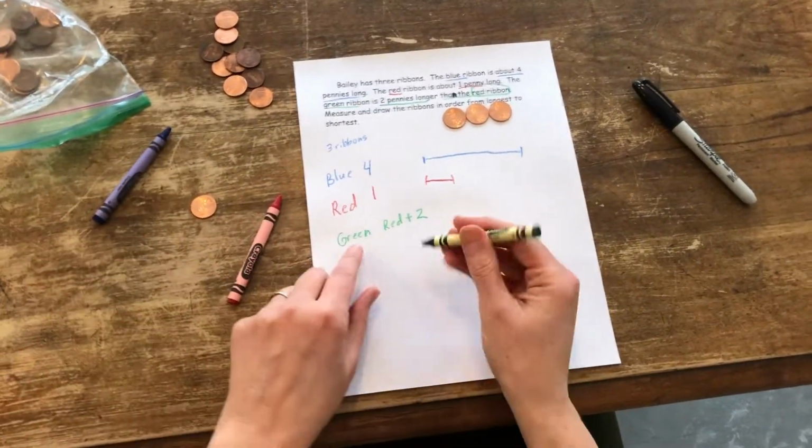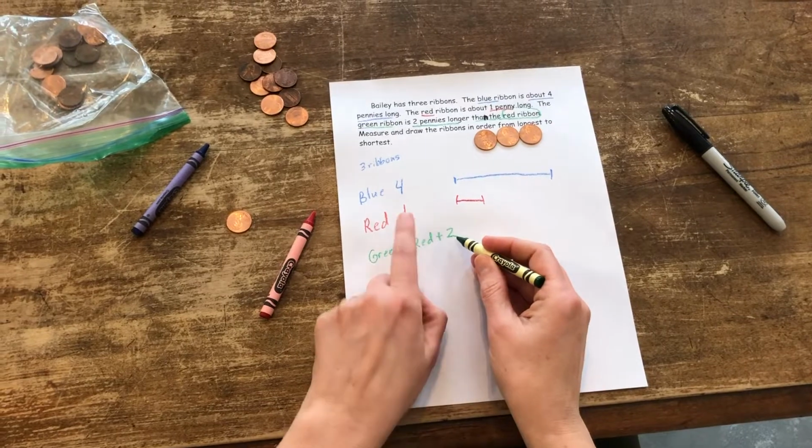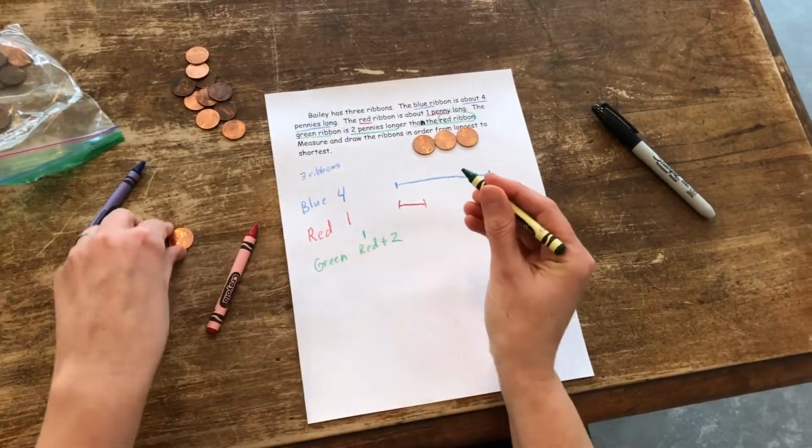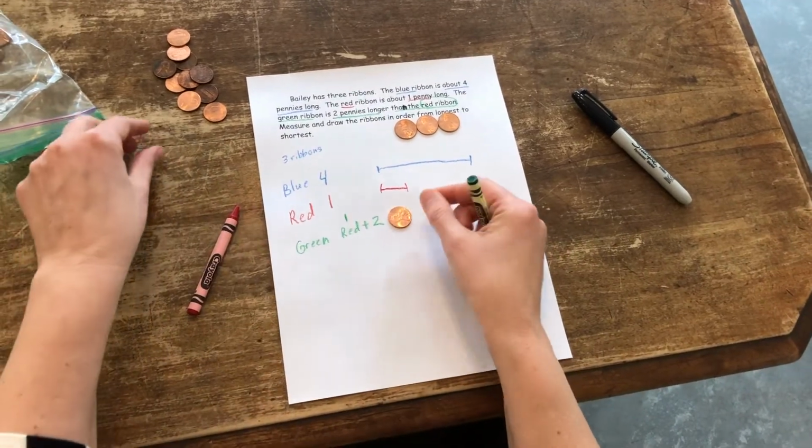And then my green is red plus 2. Well, red is 1. So the red one is 1 penny long. So this is my 1 for the red. And then it needs to be 2 more.